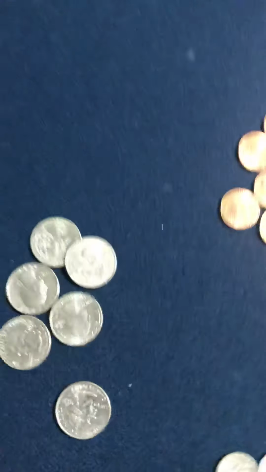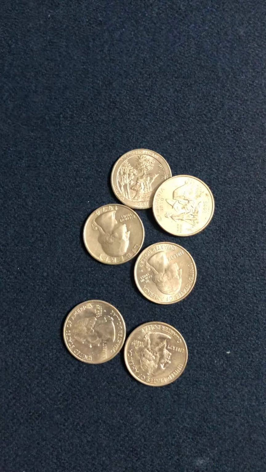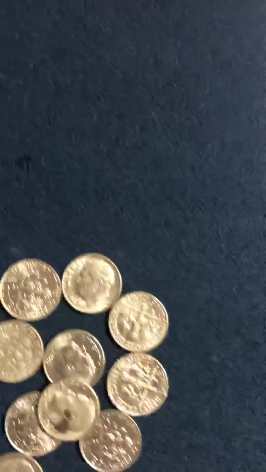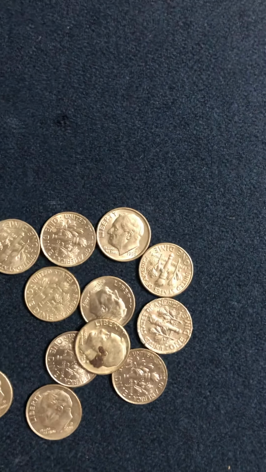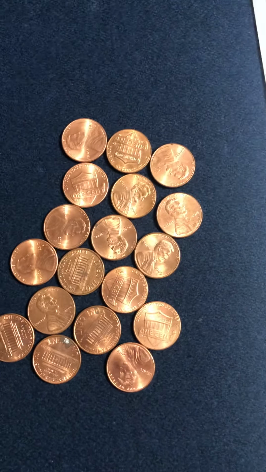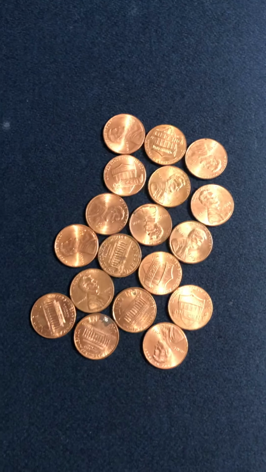So I'm going to use 6 quarters to represent carbon. I'm going to use 12 dimes to represent hydrogen. And I'm going to use 18 pennies to represent oxygen.